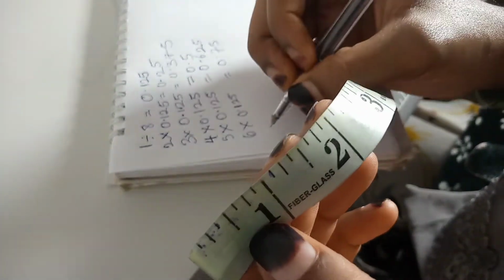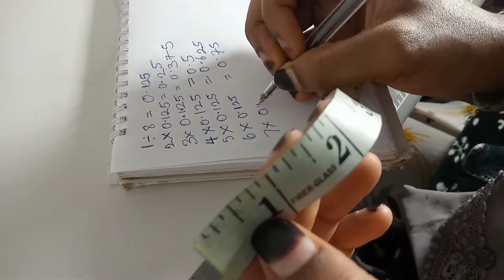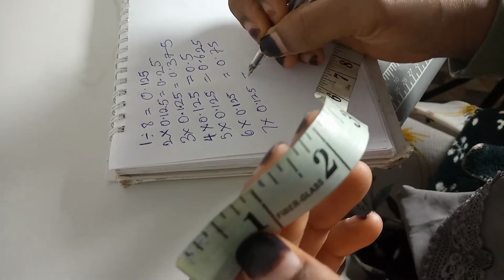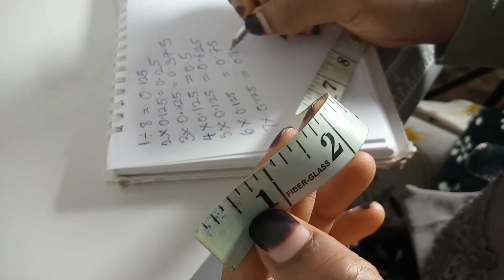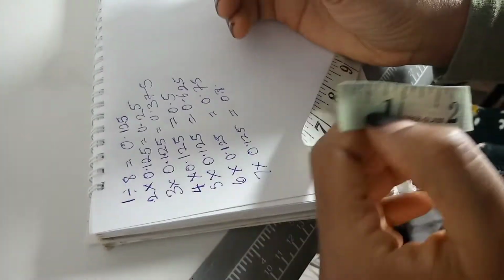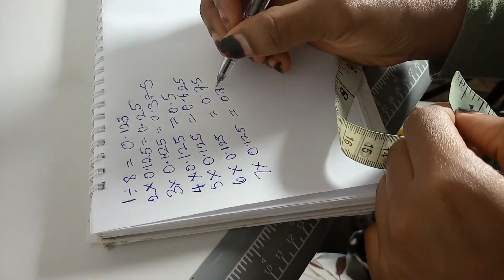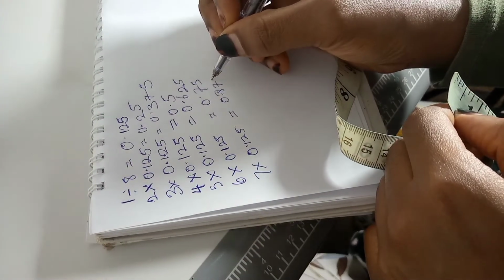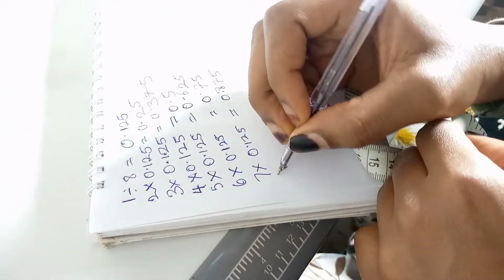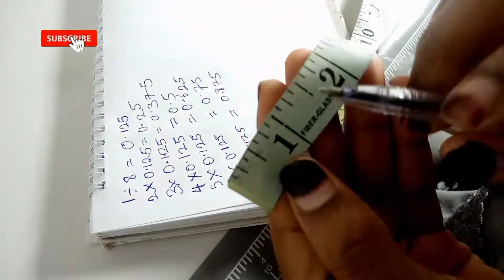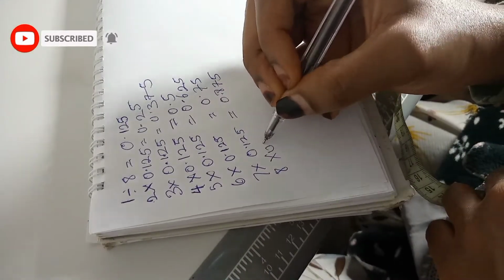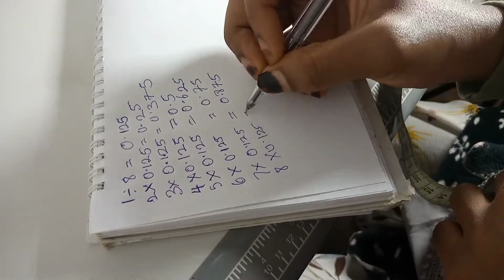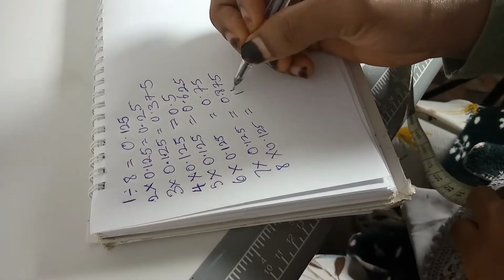So we say 7 times 0.125, which will give us 0.875. Then our last column is 8, this one. So we say 8 times 0.125, which will give us 1 inch.